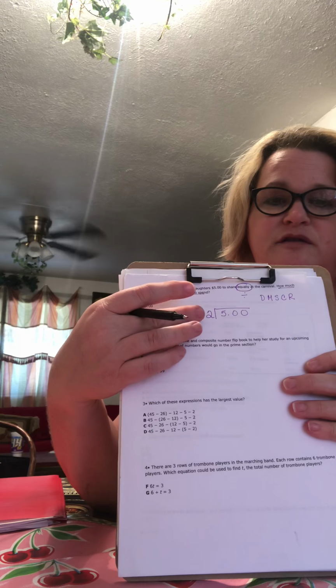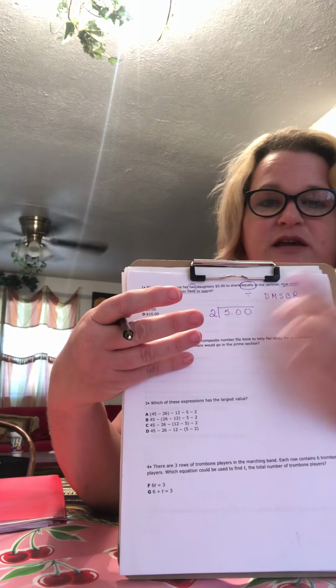So I'm going to read you the question. Mrs. Buchanan gave her two daughters $5 to share equally at the carnival. How much money will each daughter have to spend? My question is, how much money will each daughter have to spend? That's what I should underline. And then my key word was equally. Equally means I'm going to divide. The two daughters are dividing $5 equally.